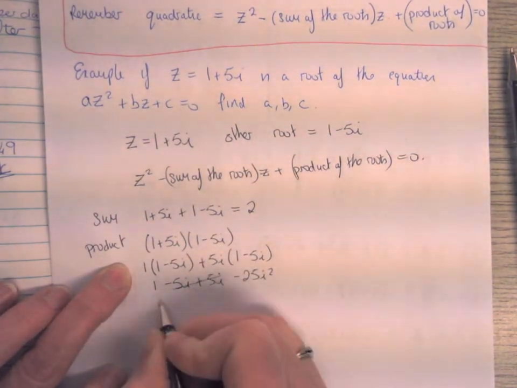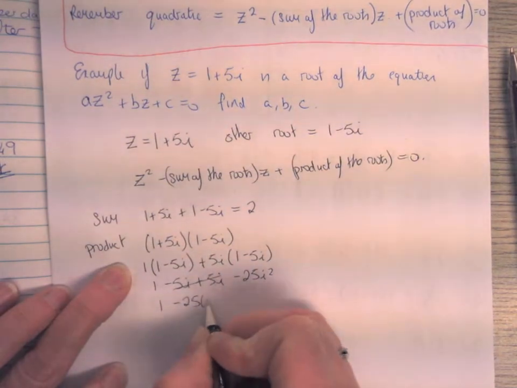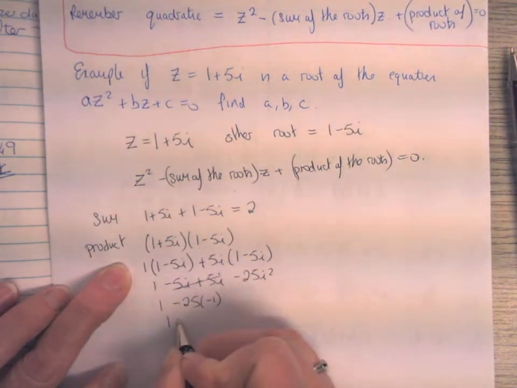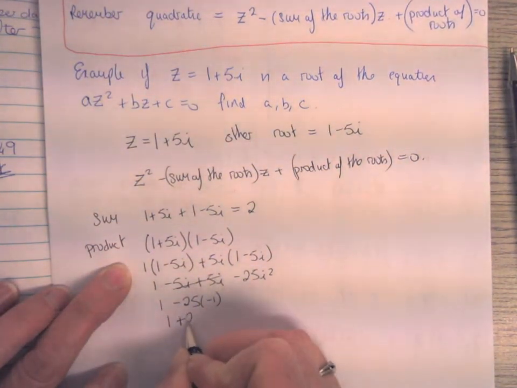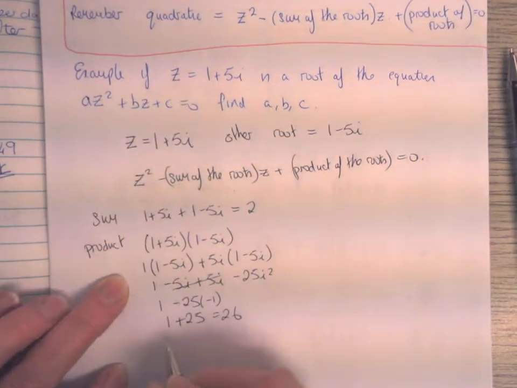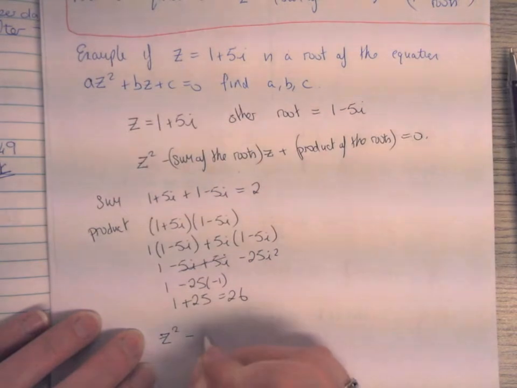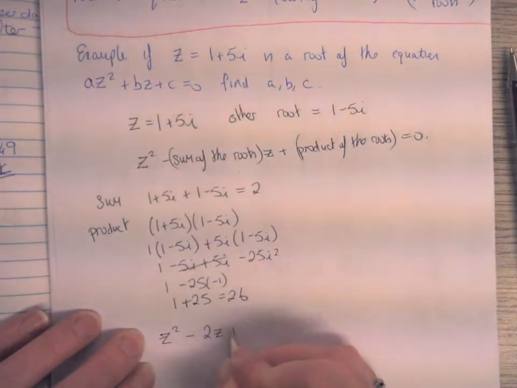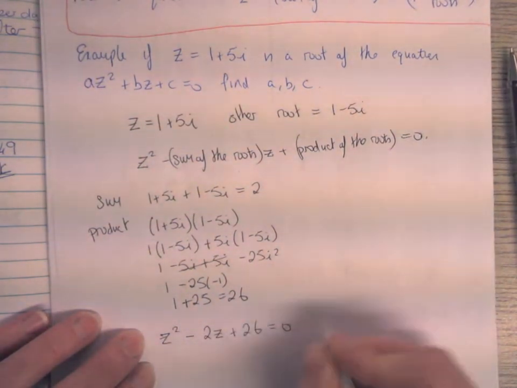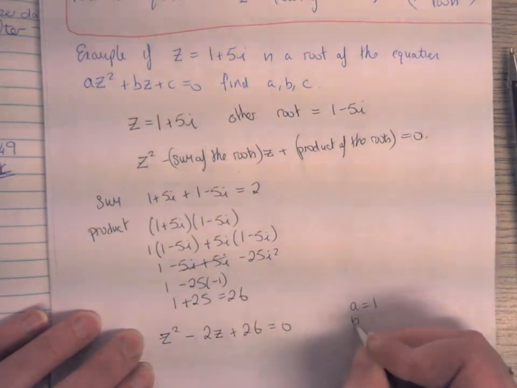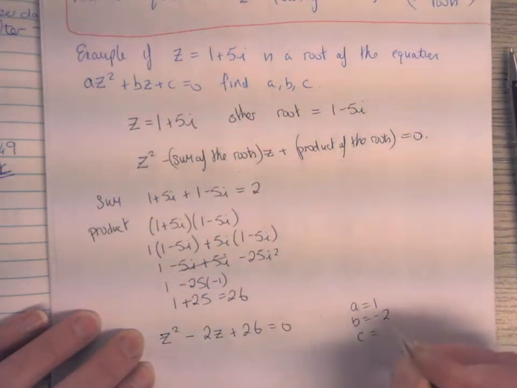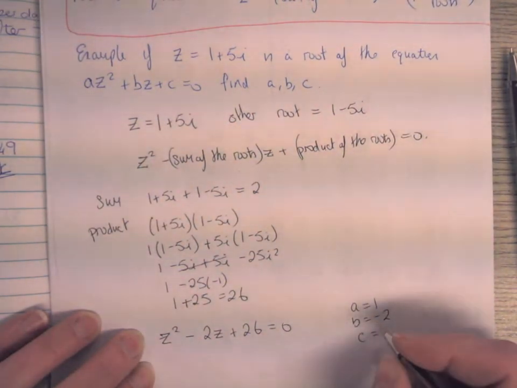So the middle terms are gone. i squared becomes minus 1, so 1 plus 25, which is 26. So then just filling it in, z squared minus sum of the roots, z plus the product of the roots. So a is 1, b is minus 2, and c is 26.